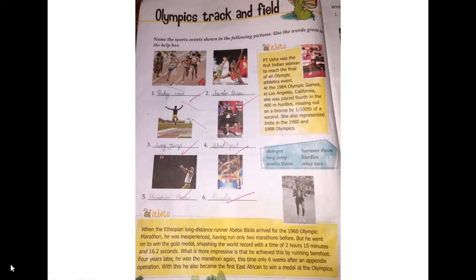Today we are here again to study GK, and today's chapter is Olympics track and field. In this chapter, you can see that there are pictures given on the Olympic sports, and you have to identify that sport and tell which sport it is. The very first picture is of relay race.